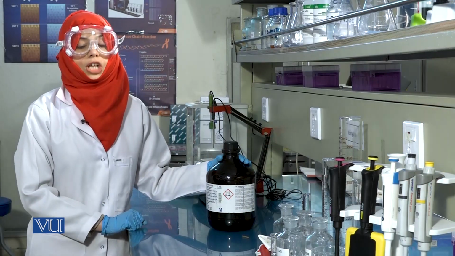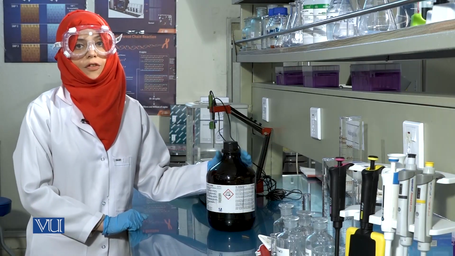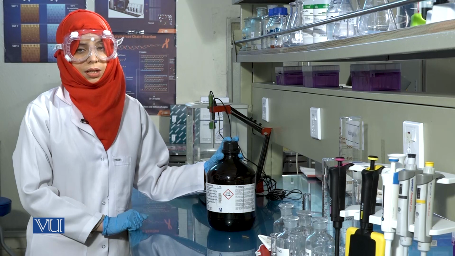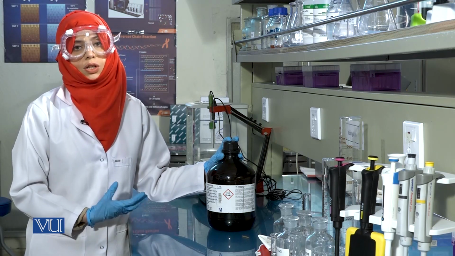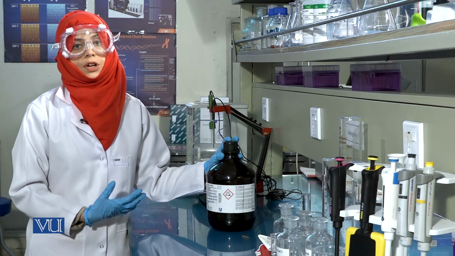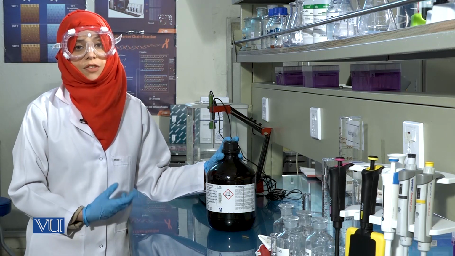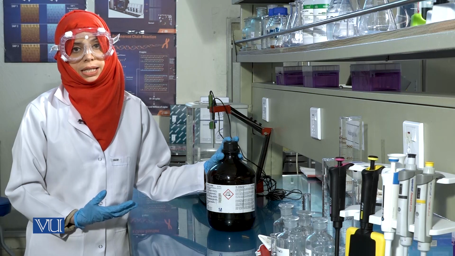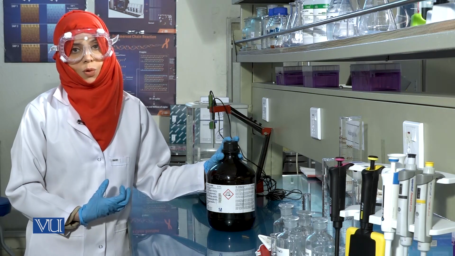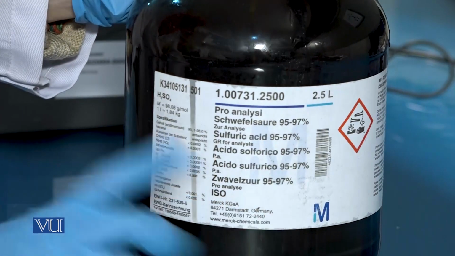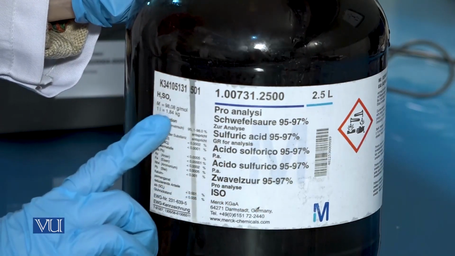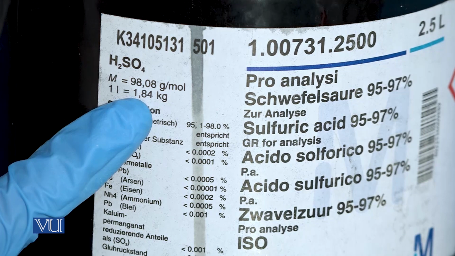Next, we need to check the specific gravity of this sulfuric acid. Specific gravity in simple terms is basically the density of this solution relative to water. A specific gravity greater than 1 indicates that this solution is heavier than water. The specific gravity mentioned on this bottle of sulfuric acid is 1.84.